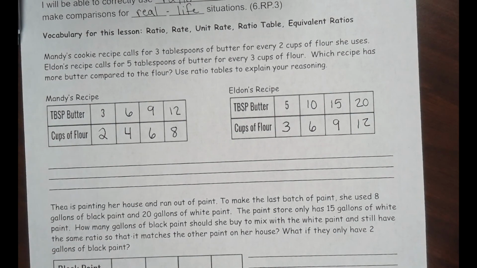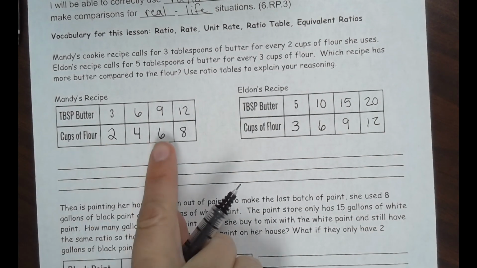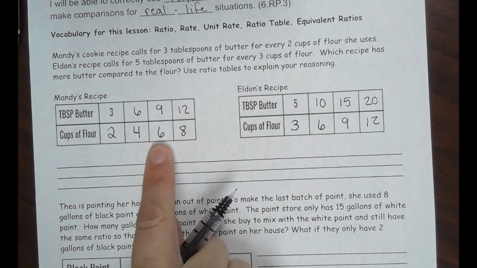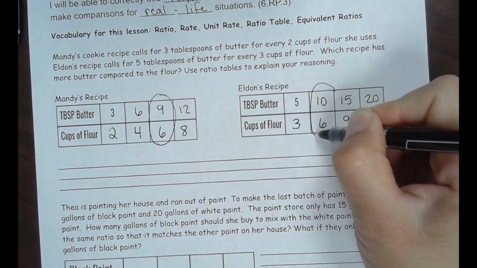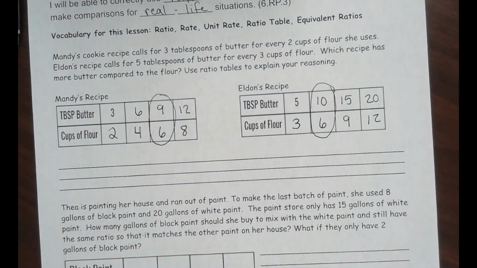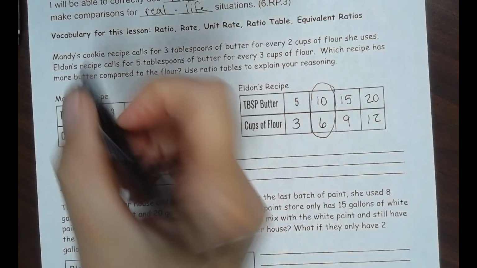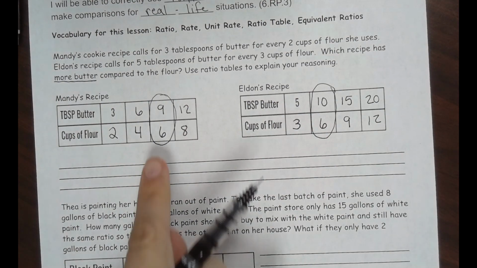Okay, now how is this going to be useful for us? We need to have somewhere that we have something equal. So right here, I can see this one has 6 cups of flour, and this one has 6 cups of flour. So I'm going to circle this ratio. We have something that is the same. Now we're trying to decide which recipe has more butter compared to the flour. So why would I choose this one and this one to compare?